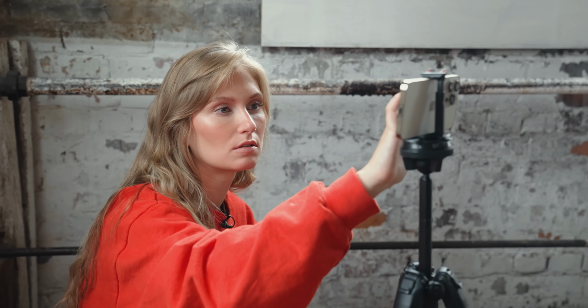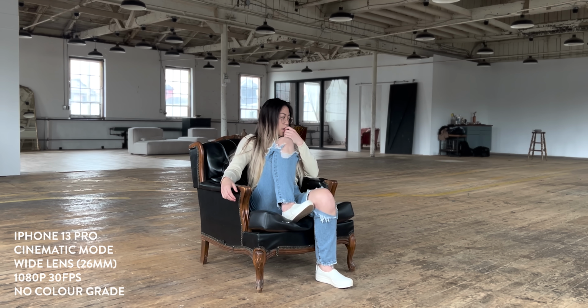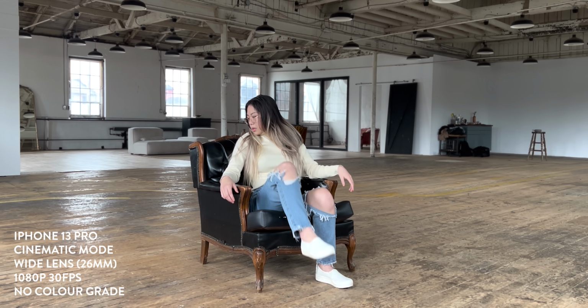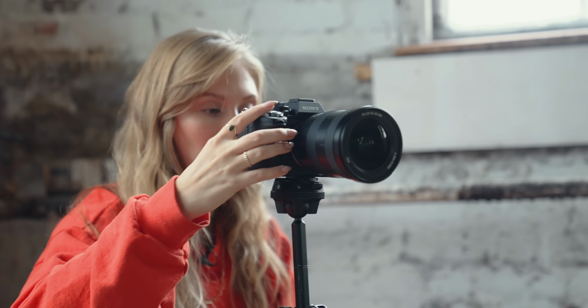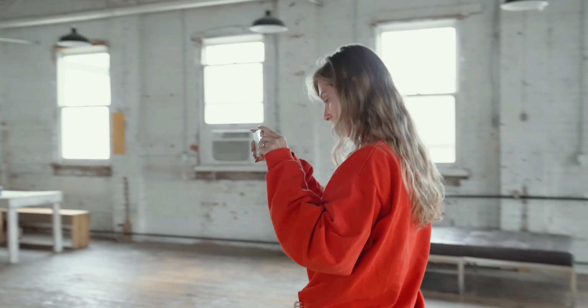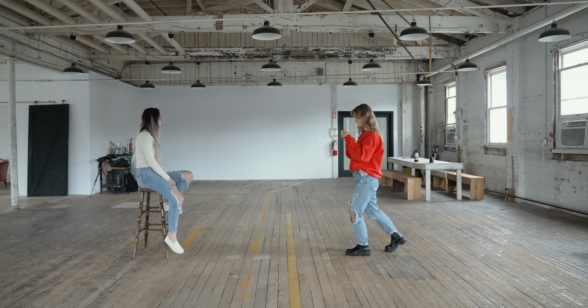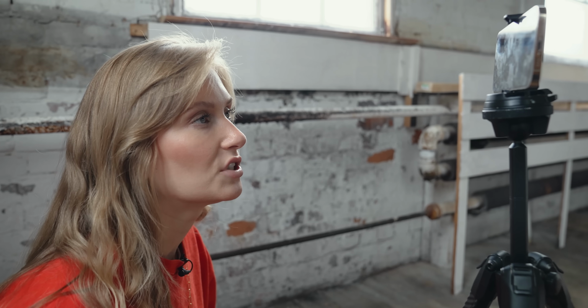hunting for focus. You can pretty much always tell that it's digital bokeh, except in this shot of Maya where we had the f-stop at f5.6 and there wasn't any camera movement. I can totally see cinematic mode being a great option for a talking headshot, but of course you're still limited to 1080p at 30 frames per second. This is the feature I'm most excited for.